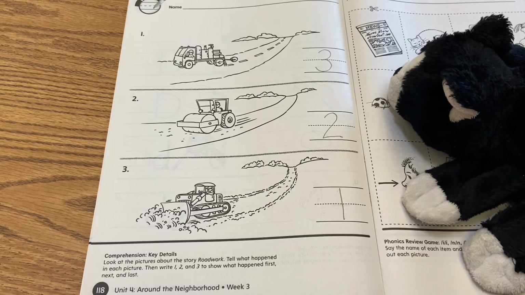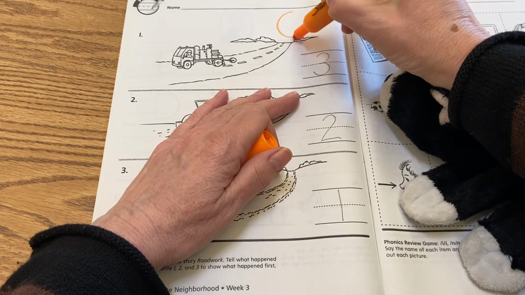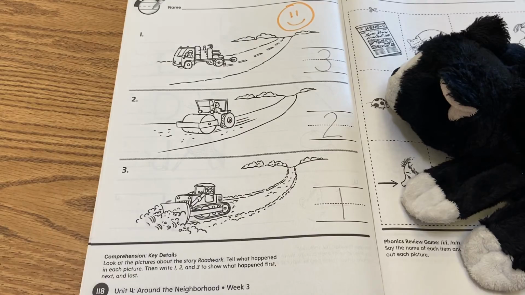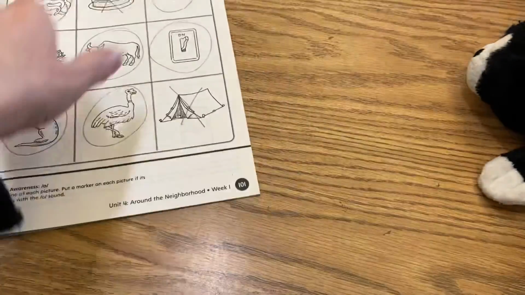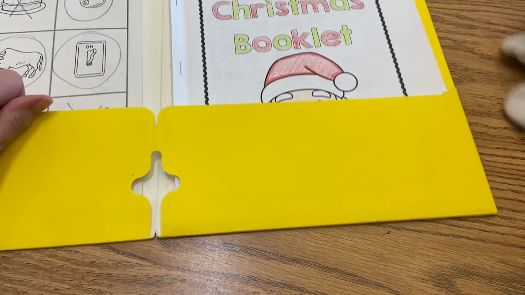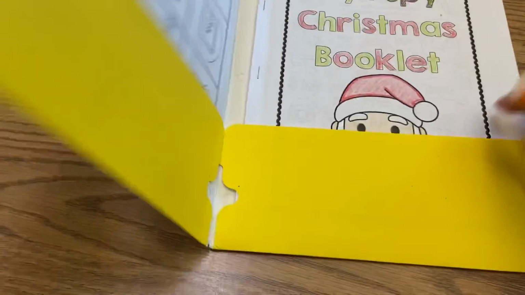Okay, so that's it for this lesson today. I hope you enjoyed the story and seeing the equipment that is used to build roads with. Give yourself an exit ticket, close this up, and go ahead and put this away back in your yellow folder. And we'll continue on to our next lesson very shortly here.